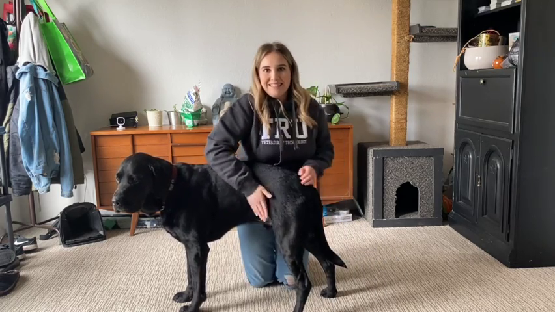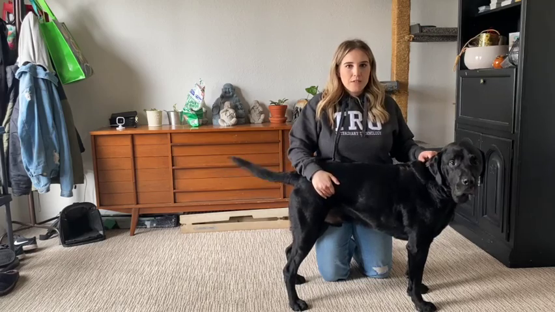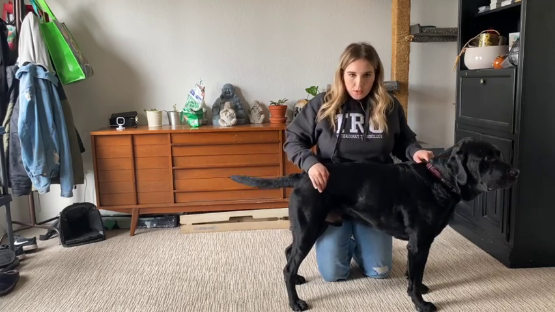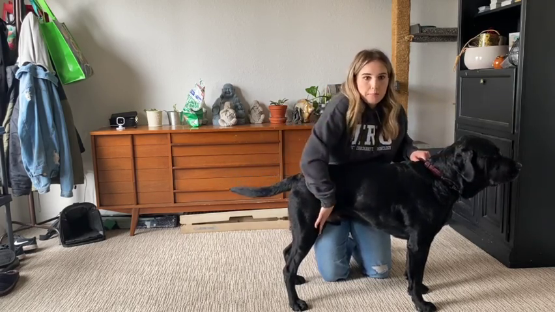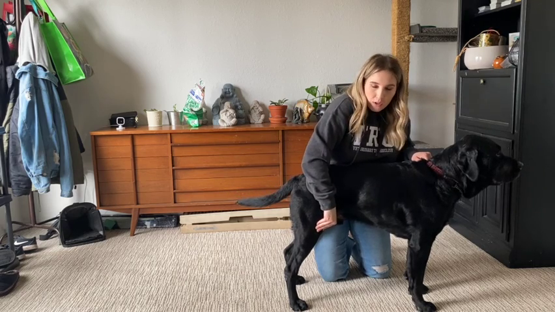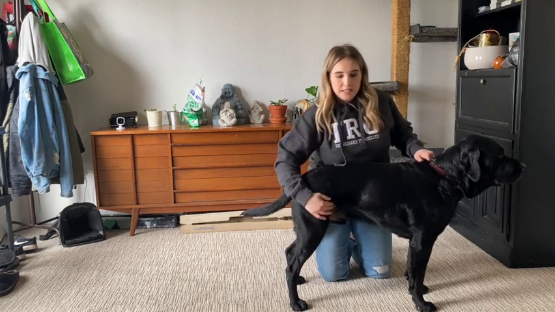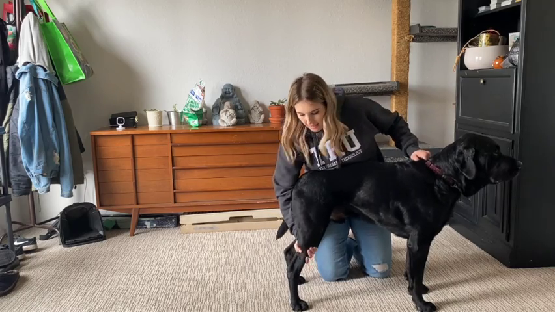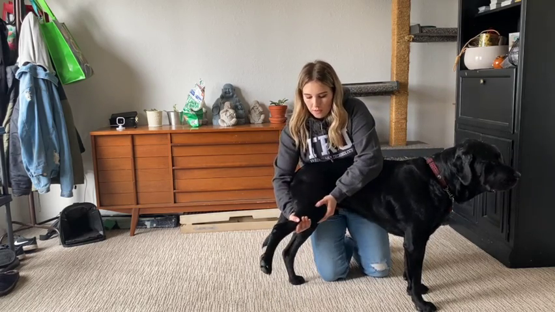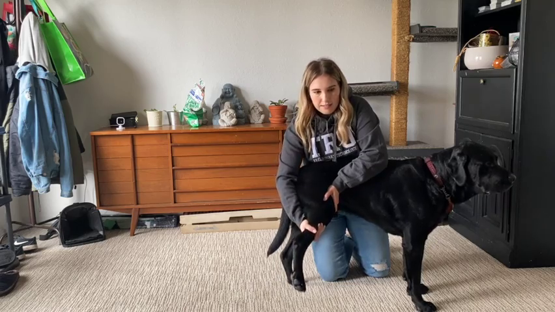Good boy. All right, next we have the sartorius muscle. It originates on the crest of the ilium and inserts on the patella and the cranial part of the tibia. And this one is responsible for flexing the hip and extending the stifle.